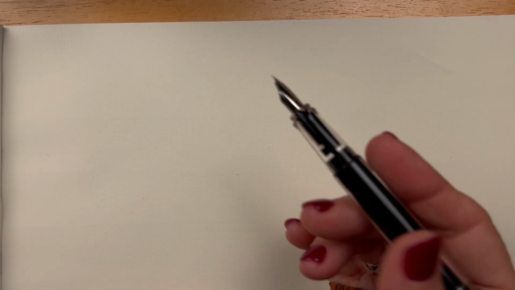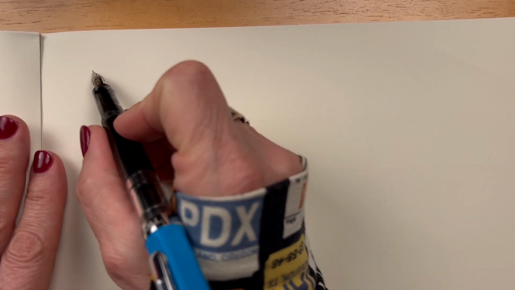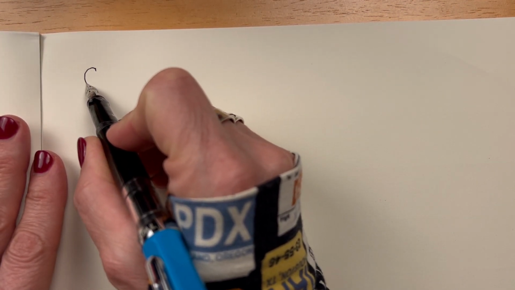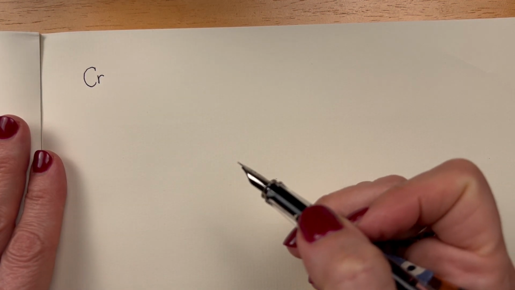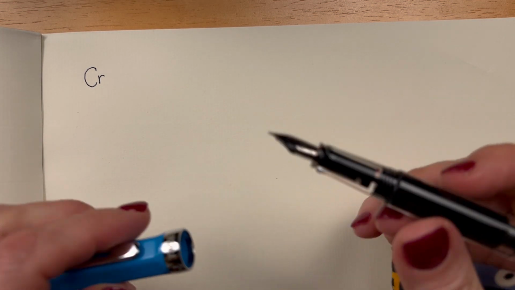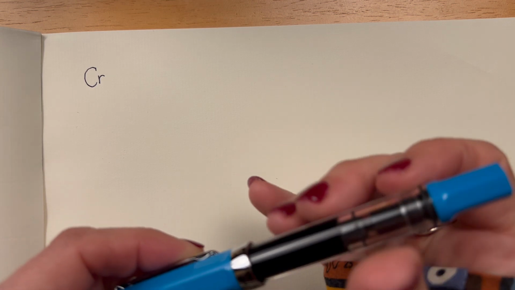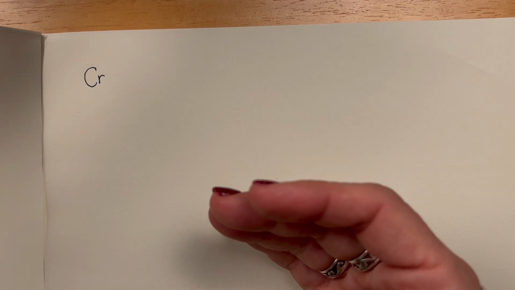So let's imagine we've got our chromium metal, and I feel like it needs to be darker, maybe thicker. I'm going to use a different pen. I think this one will be better.